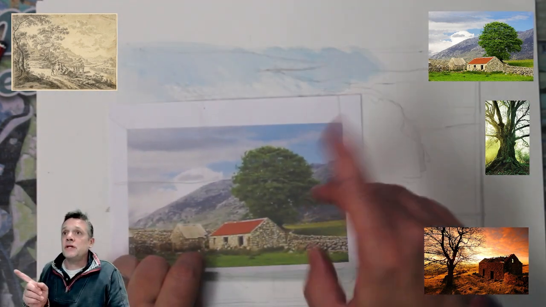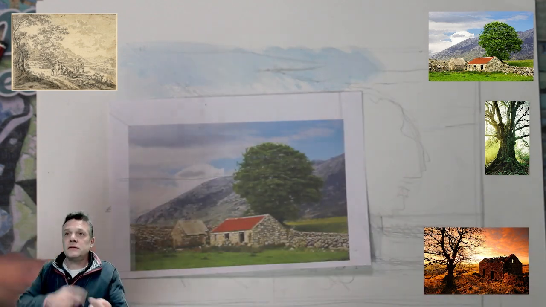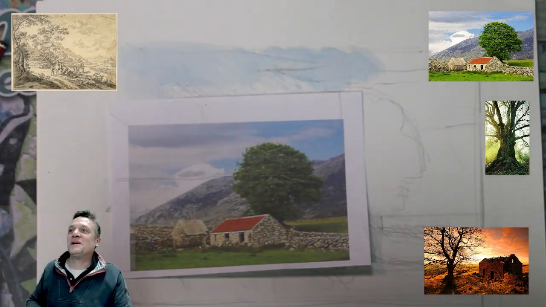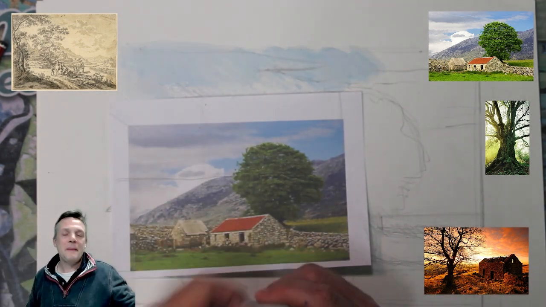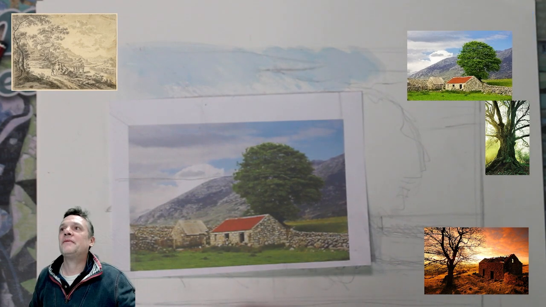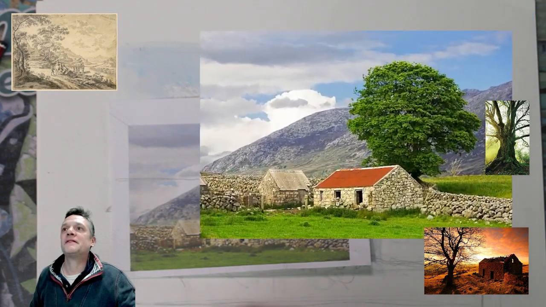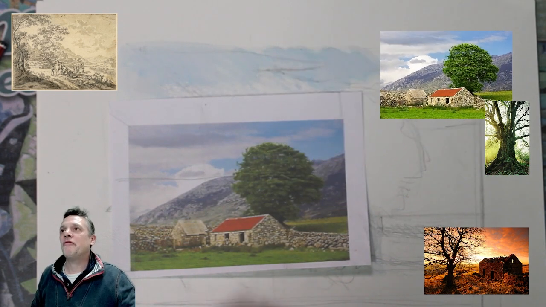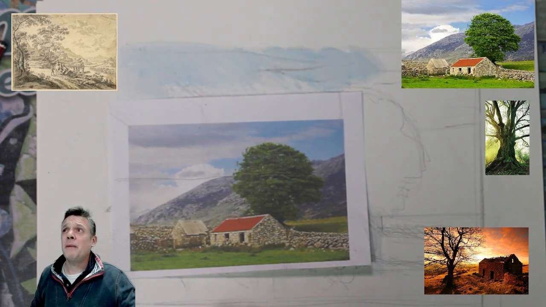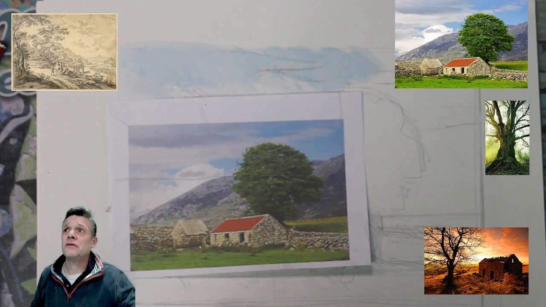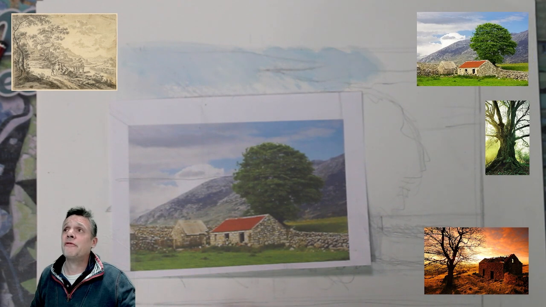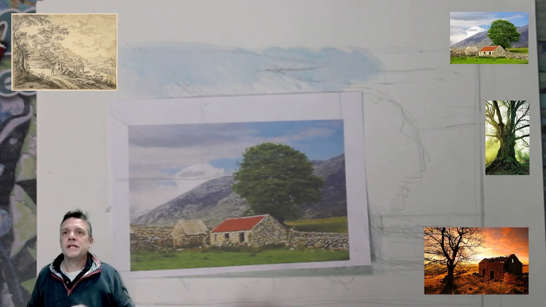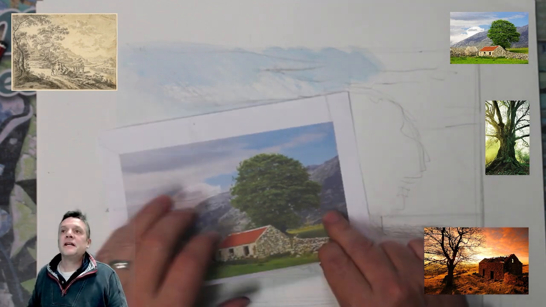So up there in the top corner of the page here, we've got this landscape, which is the one that I've started to work from this evening. I can do a drawing demo of how to draw it out again freehand if you'd like me to, but I always want to get started a little bit earlier.